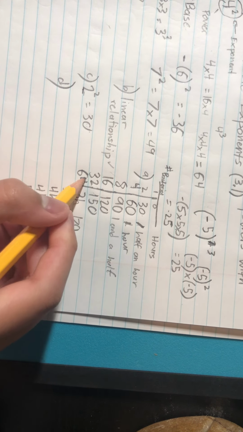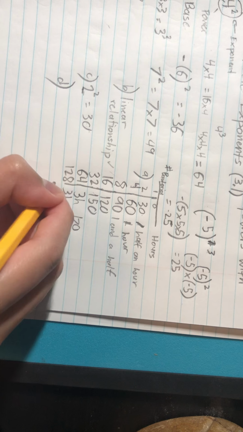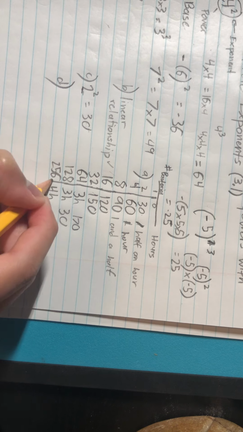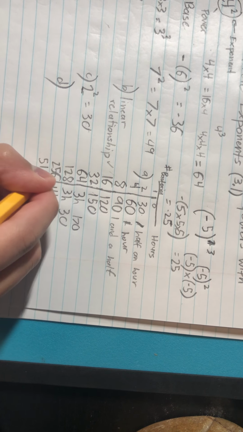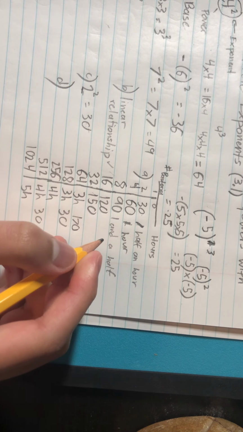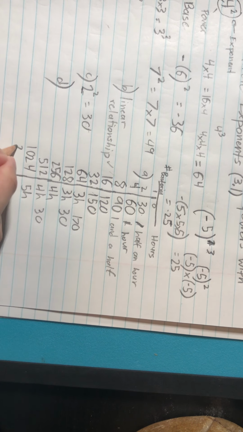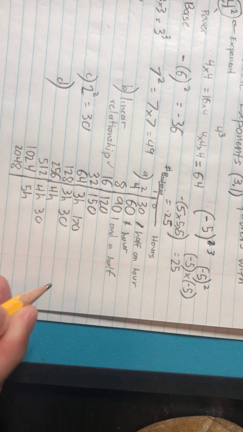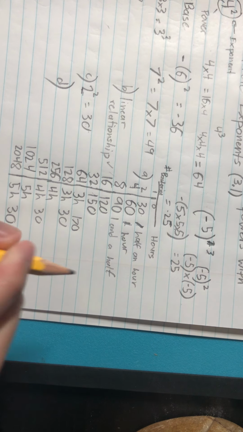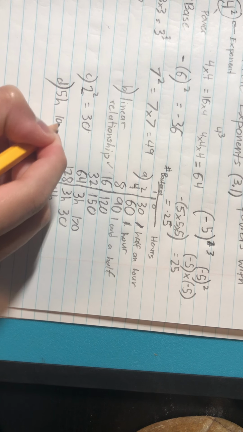You have to double this again, so 64 doubled is 128, then 128 times 2 is 256, then 512, 1024. I already wrote this on my paper because I already did this before, so I didn't want to think too much, but you get my point. So the answer here, in 5 hours, there would be 1,024 bacteria.